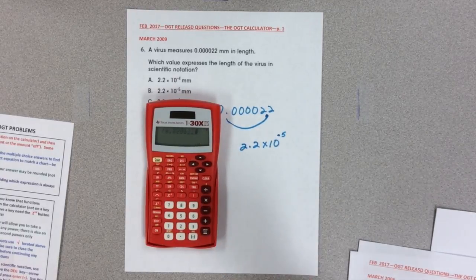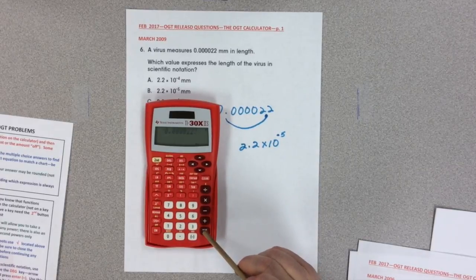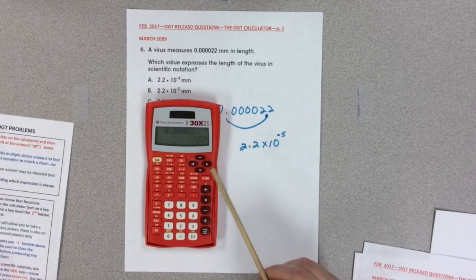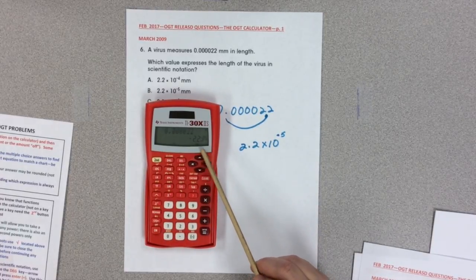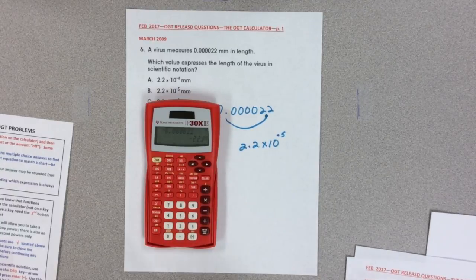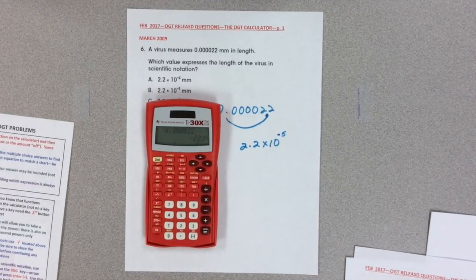Now you press enter, and you have to press enter again, and it turns that number into scientific for you. So the scientific notation is 2.2, and there's your exponent. You have to look carefully because it is a little small. There's a negative 5 there. So the calculator can do that for you in case you forget.